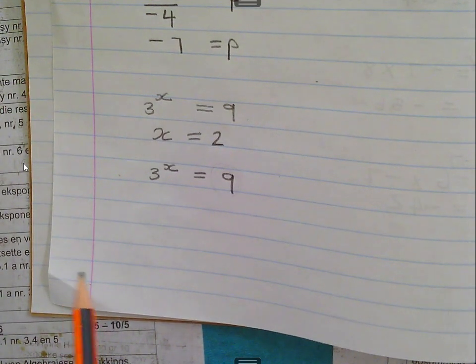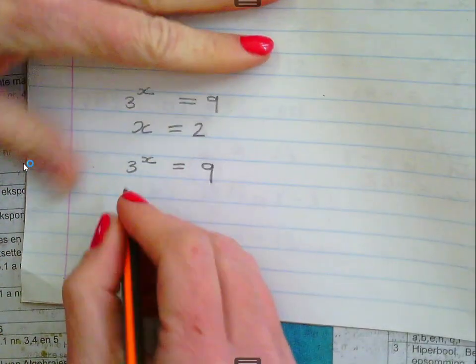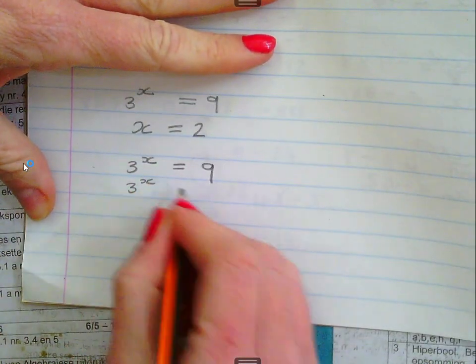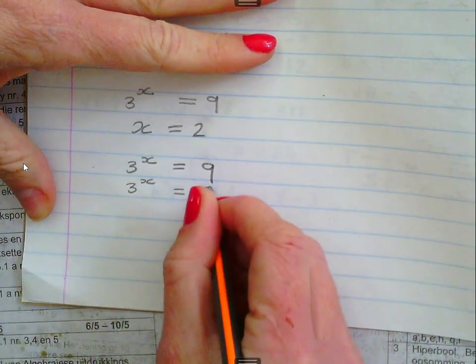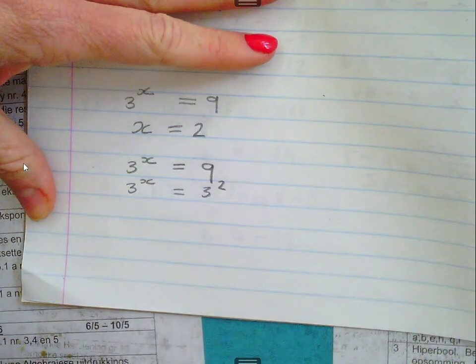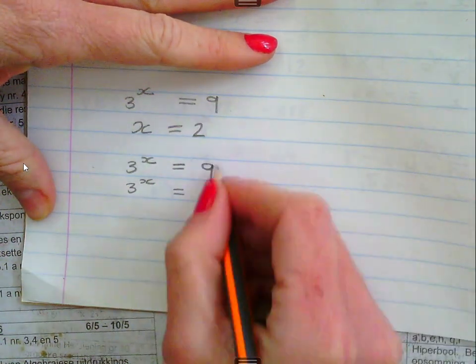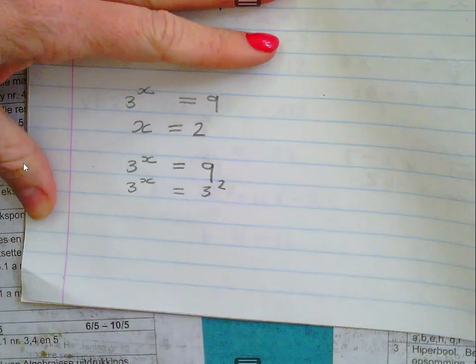Okay, so now I check. 3 times 3 is 9. It works for that one. So I'm going to say this side is 3 to the power of x, and this side is 3 to the power of 2. Do you agree? These two things are the same. 9 and 3 to the power of 2 are the same.